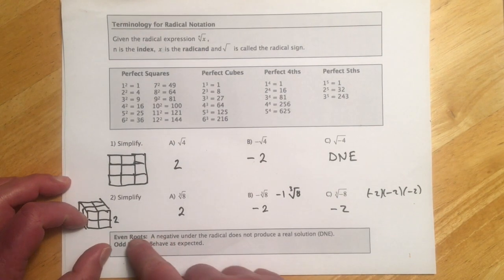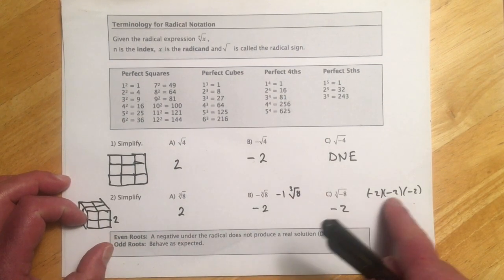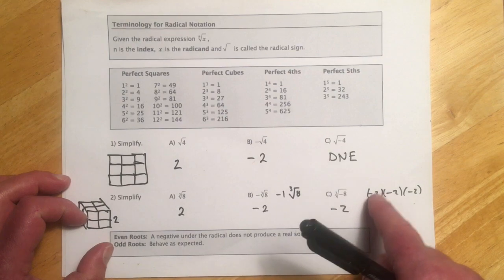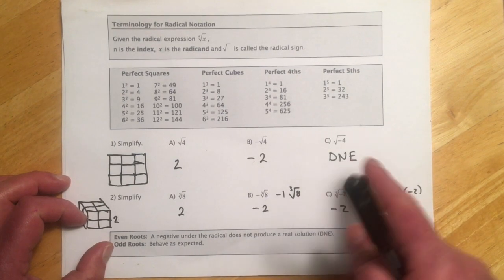So what I just said here was even roots, a negative under the radical does not produce a real solution. D and E for the computer. Odd roots just do what they would do. If you have a negative, 3 negatives do make a negative, so it's all good, and likewise fifth roots and seventh roots.